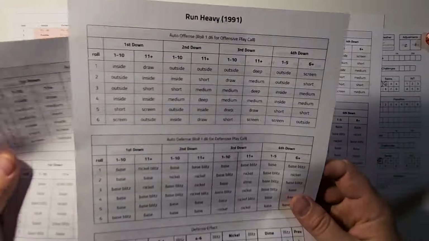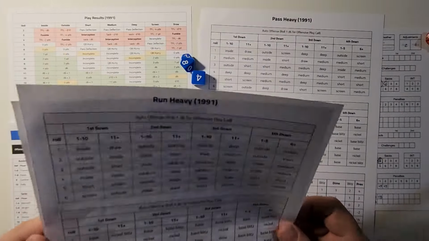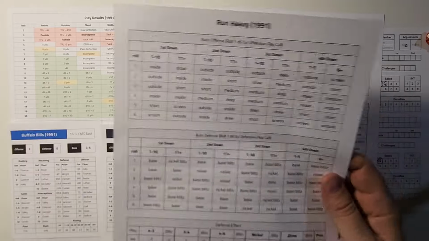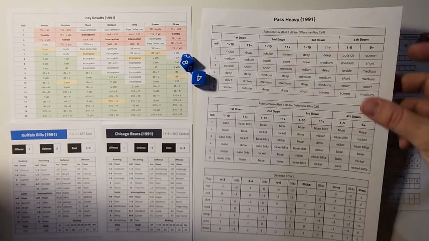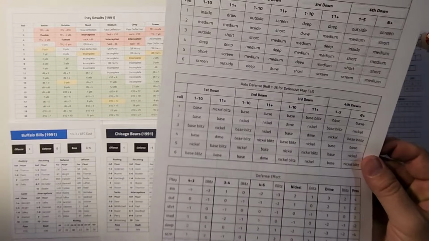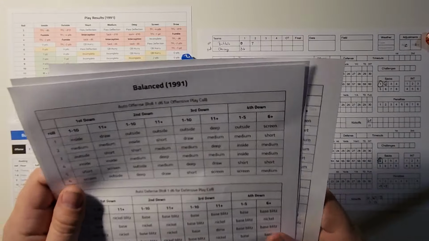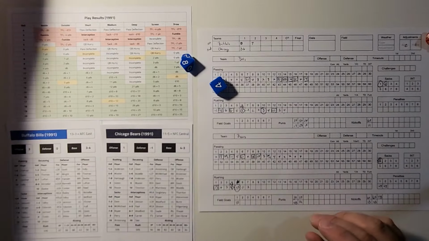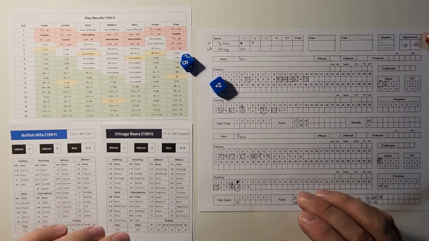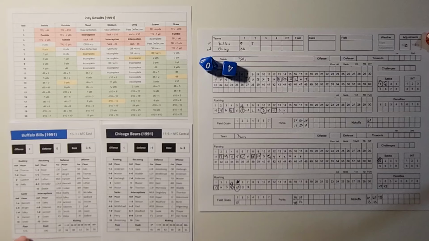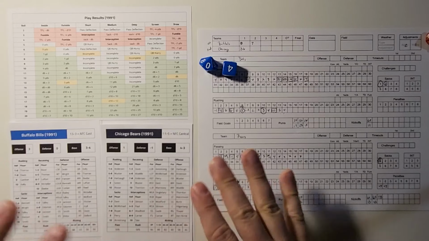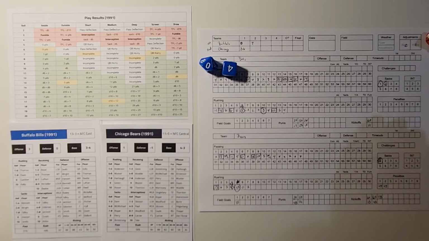So think of run heavy as like you're starting to get more into the 60% rushing plays, 40% passing. Pass heavy would be the opposite, so 60% or more passing and 40% rushing. So we have those plays, and what I like about those is right now I'm using just the balanced for both teams because that's how their play style is.